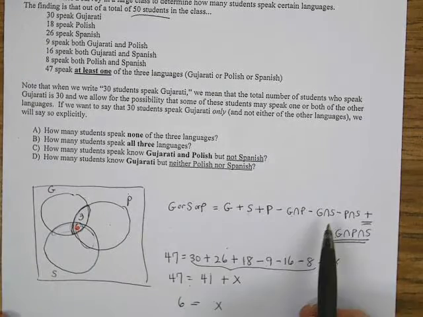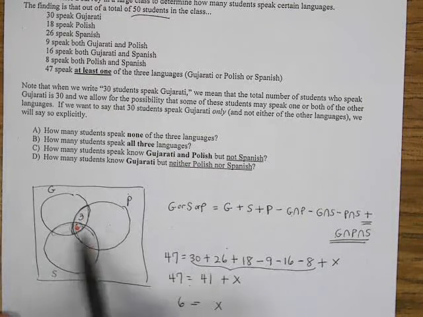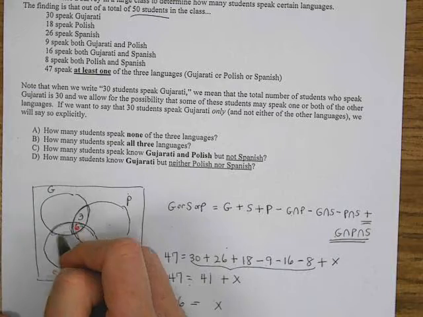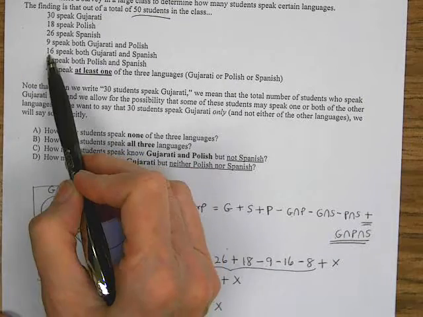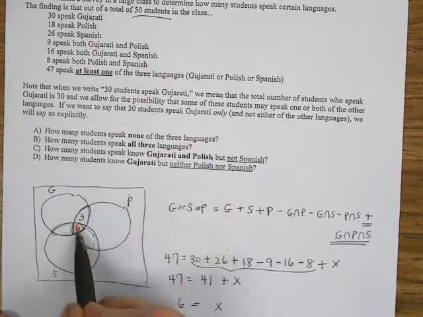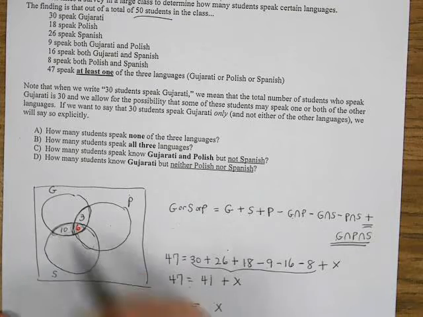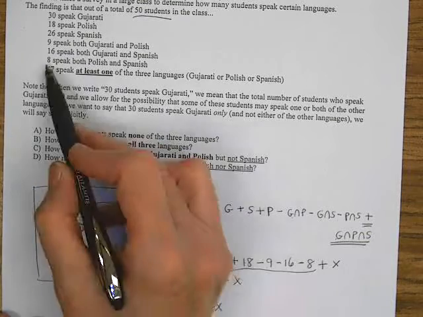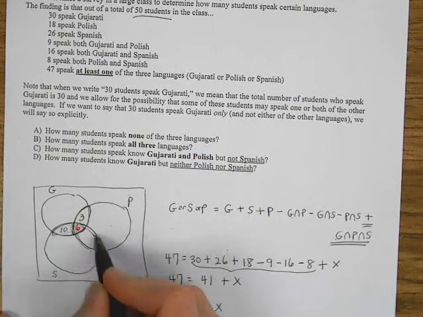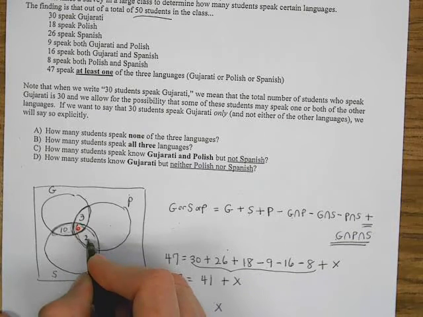All right. Now let's do Gujarati and Spanish. Right? Gujarati and Spanish, that is this football right here, this horizontal one. Gujarati and Spanish was 16. Well, if I already have 6 in that football, I need 10 more to make that football 16. And now this football right here is the Spanish and the Polish. Spanish and Polish was 8. That would be in this whole football. If I already have 6 in that football, I need 2 more.